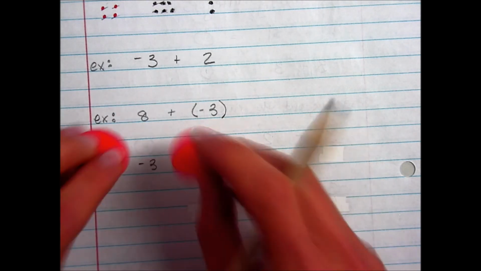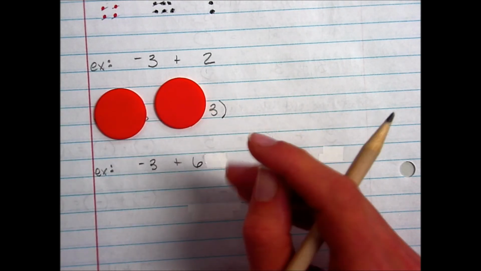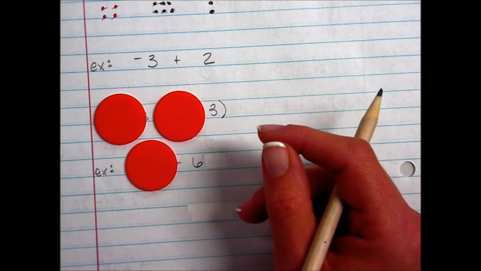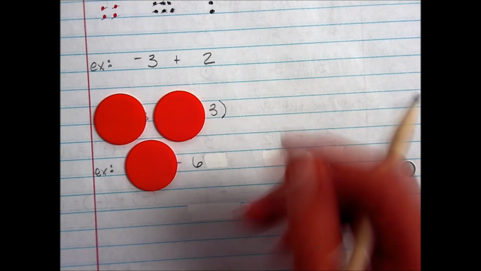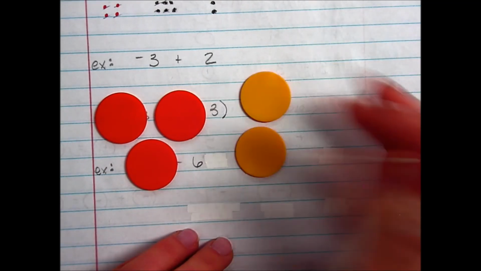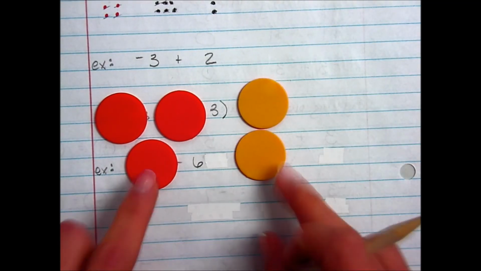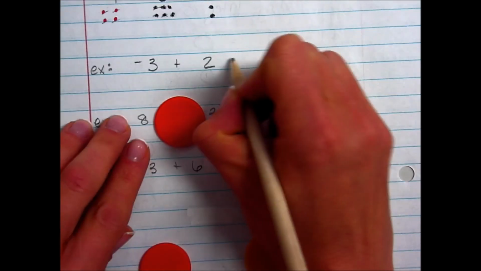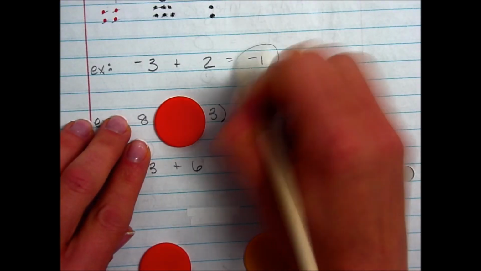All right, so on the first one, Jordan, what did you get? A negative 1. Let's check his work. All right, so I have 3 negative. And I have 2 positive. All right, and so I'll take 1 away from each until I'm left with 1. And they're correct. I've got a negative 1.